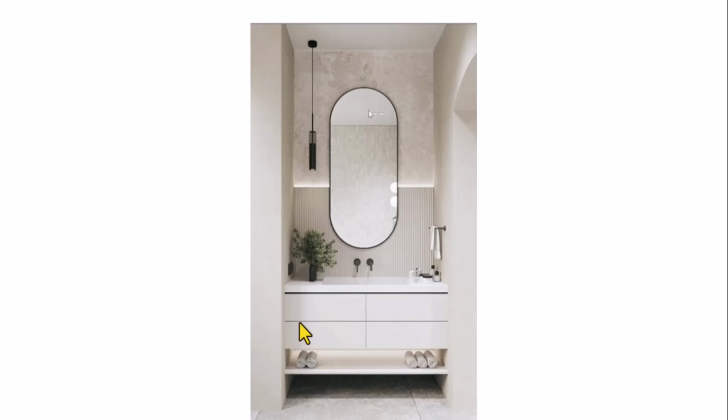Then we want to create these four drawers. All of them will be 200 millimeters height, 200, 200, 200 and 200. Then there will be again the marble countertop on the top, and that will also be of the same thickness of this marble, that is 25 millimeters.